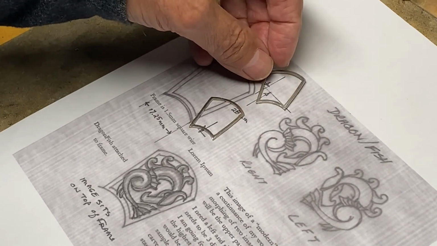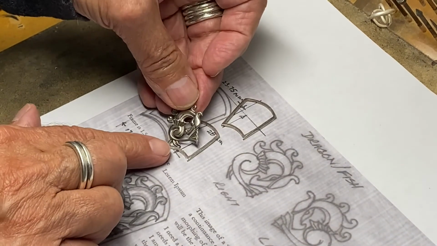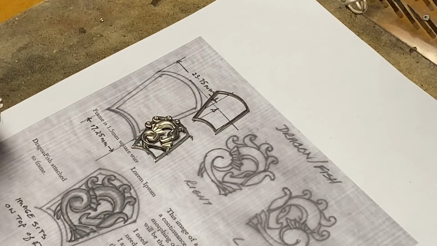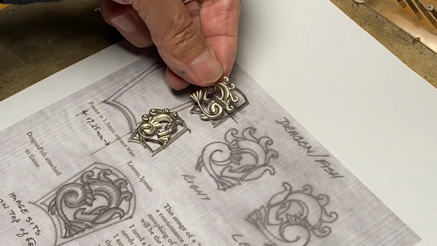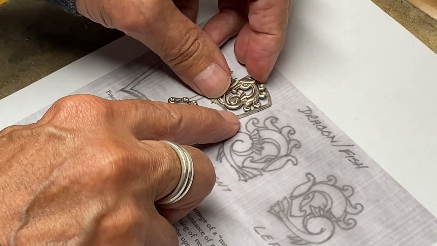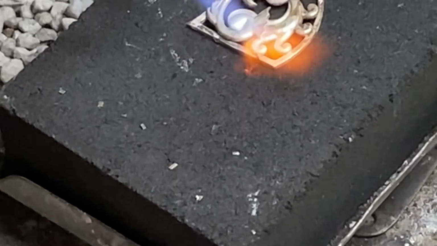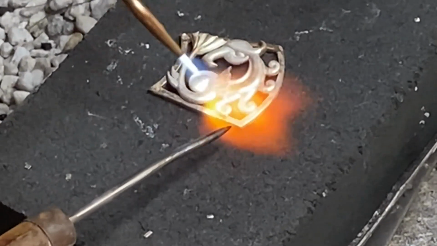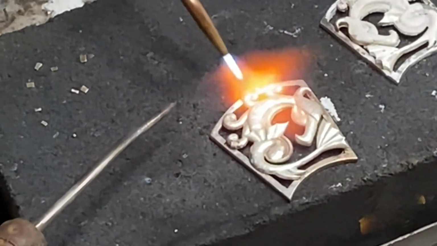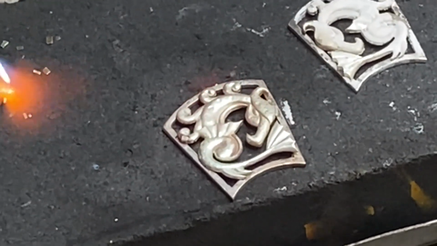Just checking my castings with my drawing to make sure they're everything I requested them to be. So being satisfied with my castings, I've started soldering the pieces together, and I decided to take the dragonfish and place them outside a frame, just as if the pearl and the dragon broke out of the sea.